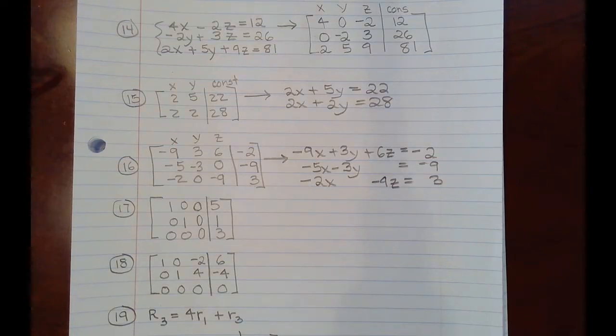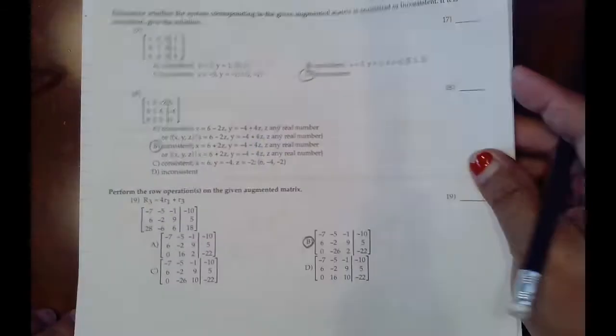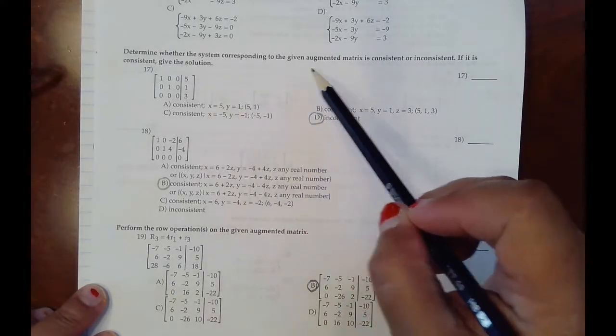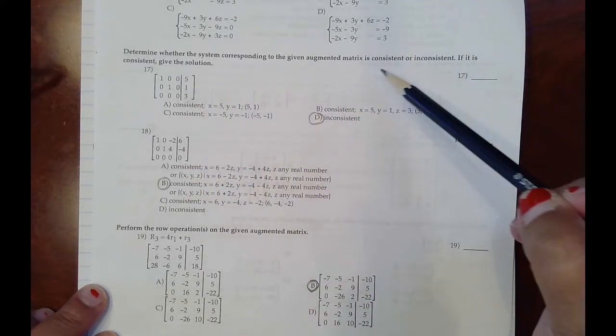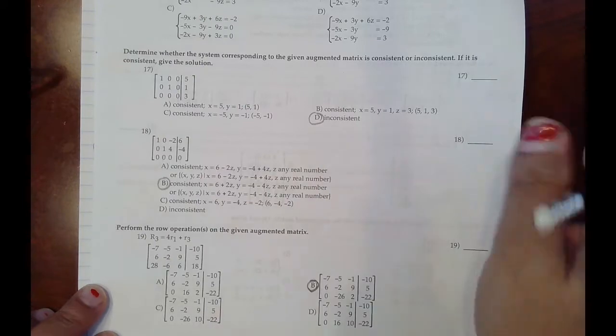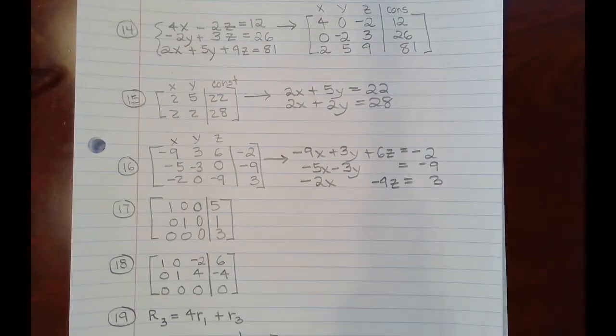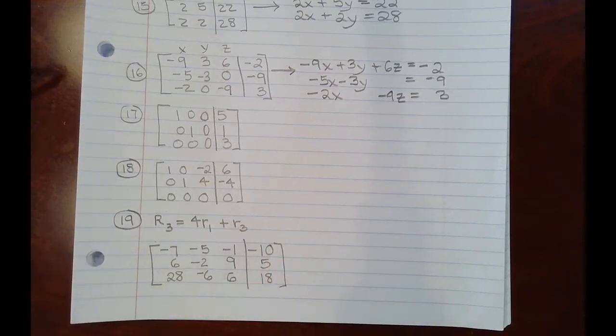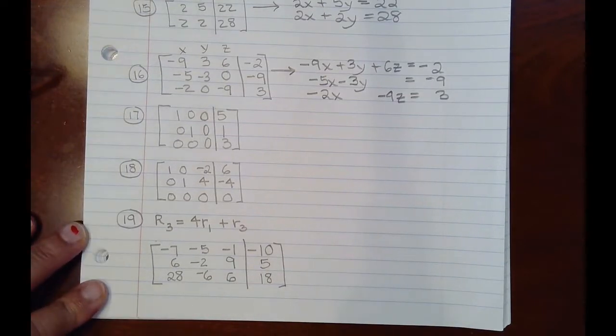Problem number 17. Okay, directions change again. Determine whether the system corresponding to the given augmented matrix is consistent or inconsistent. If it's consistent, give the solution. Okay, so I've copied these over here. So this is the easiest one because there's just no work at all that you would need to say. It's when there's infinite solutions that you need to know how to express each variable in terms of the number that you are saying can be any real number.